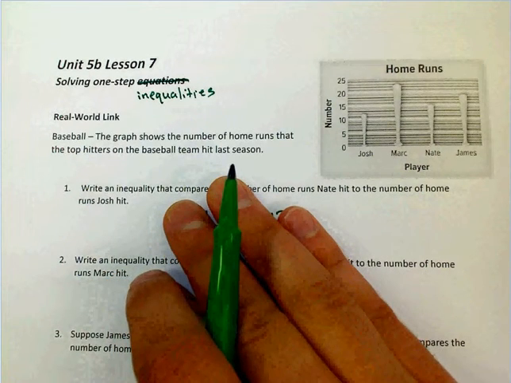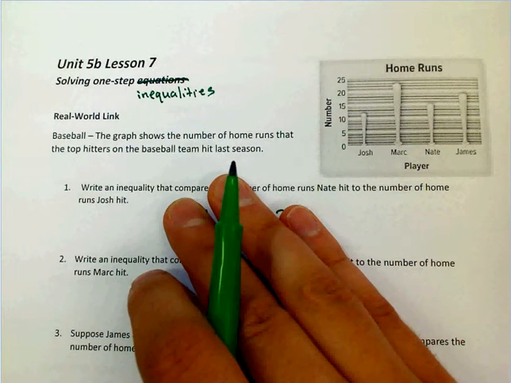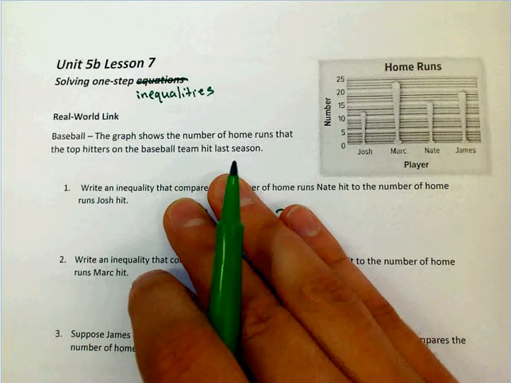We have Unit 5B, Lesson 7, solving one-step inequalities. So go ahead and cross out that equations and write inequalities. Our real-world link is about baseball today.